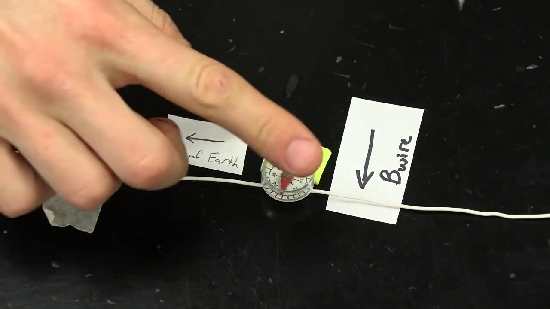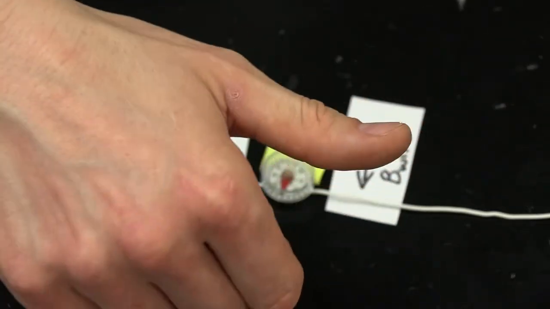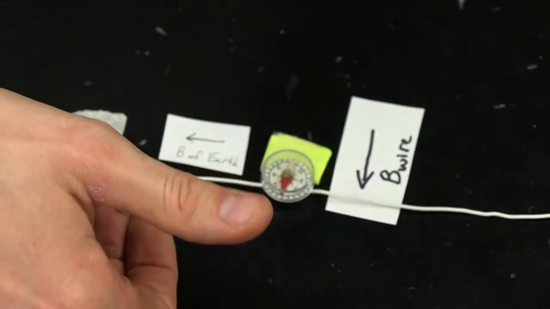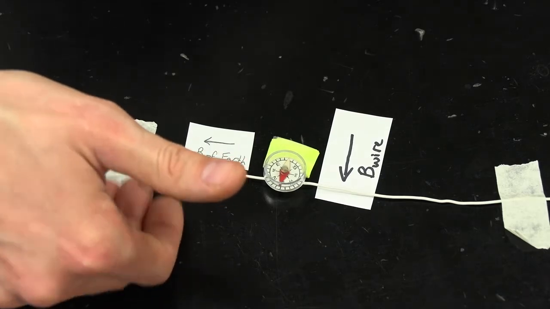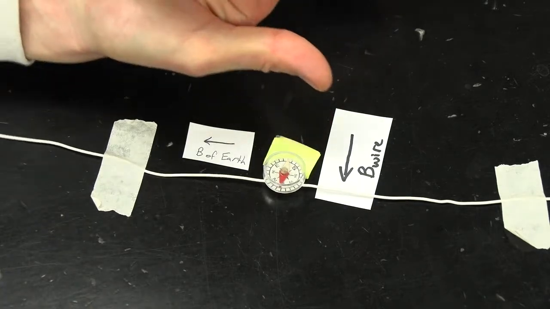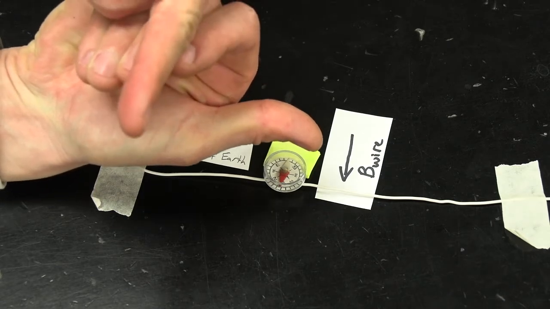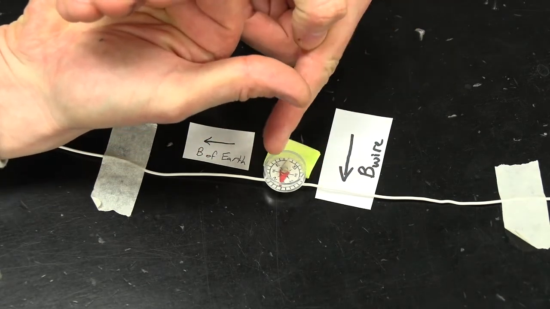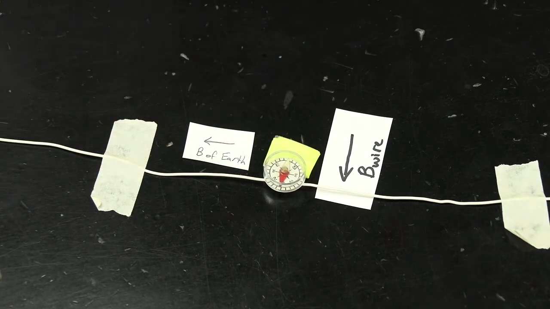So again, the current went this way, so I put my thumb in the direction of the current. My four fingers tell me the way the magnetic field wraps around. So underneath the wire, the magnetic field will be going this way, but above the wire, if I twist my hand around, you see that the magnetic field does go that way, as indicated by the compass needle pointing in the direction of the magnetic field. All right, so that's a demonstration of the magnetic field caused by a current-carrying wire.